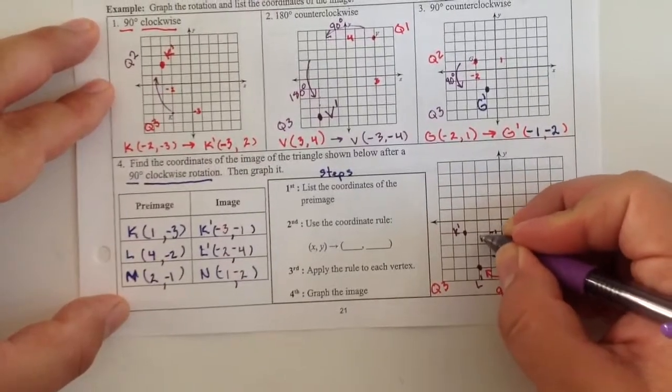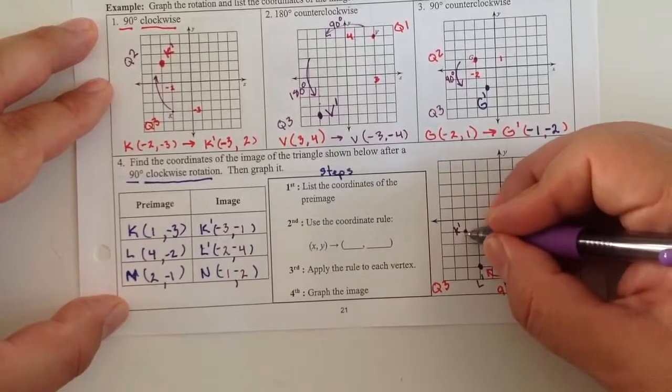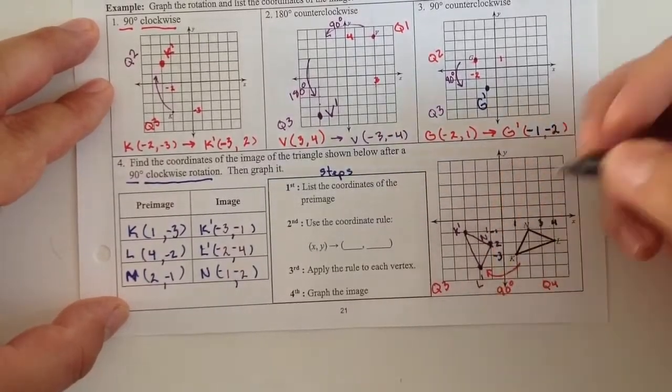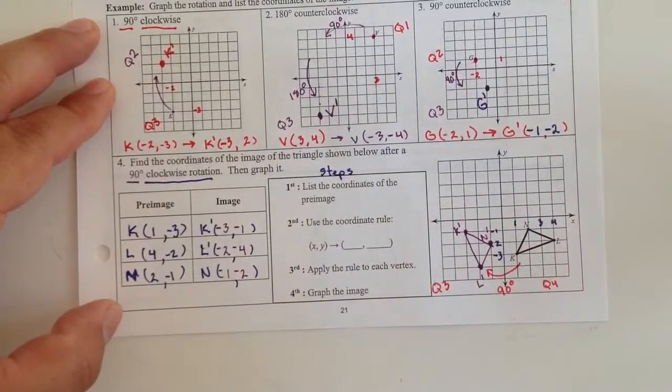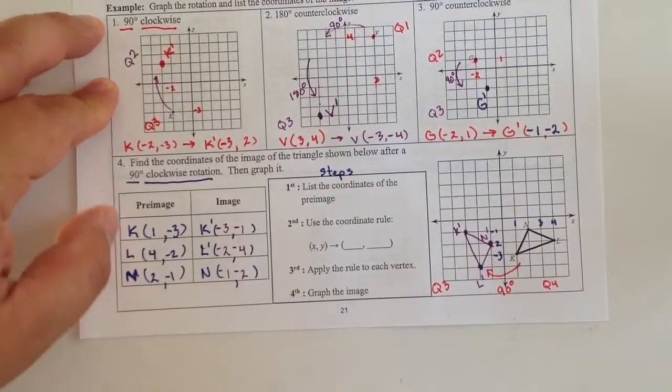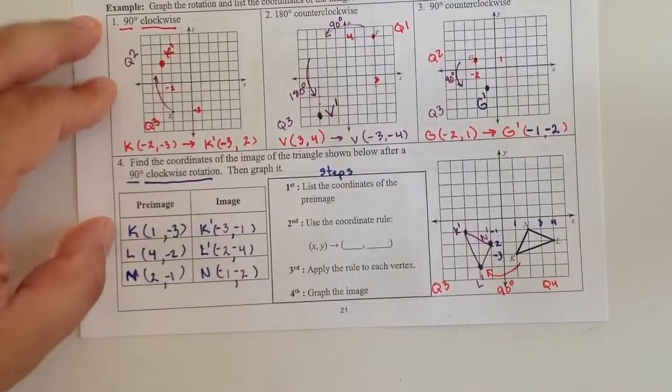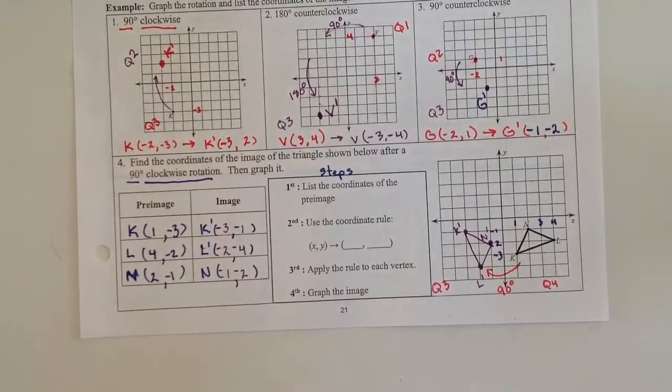Notice how all the lettering changes when you do a rotation. The letters, they're all over the place now, right? Translation, the letters kind of stayed in the same order. Reflection, maybe one letter changed. Here, they're both changing. All right, so ladies and gentlemen, this is the concept of rotation. Remember, in rotation, we are going to spin it around the center of rotation. If we go 90, we're going to switch the numbers and be careful with the signs. All right, ladies and gentlemen.